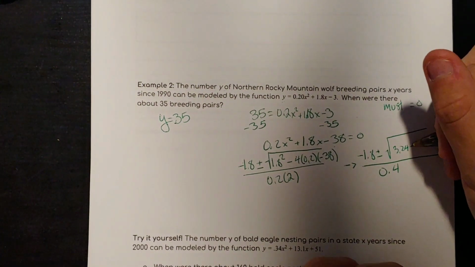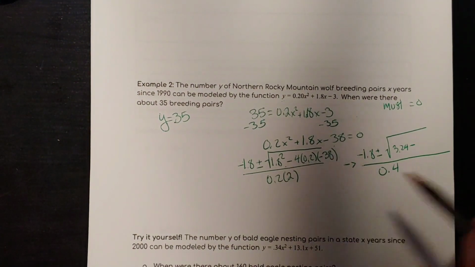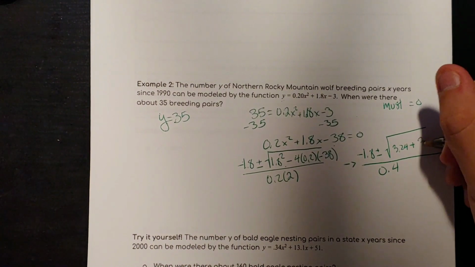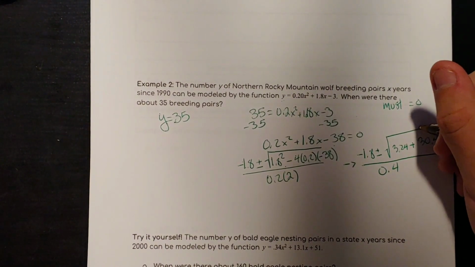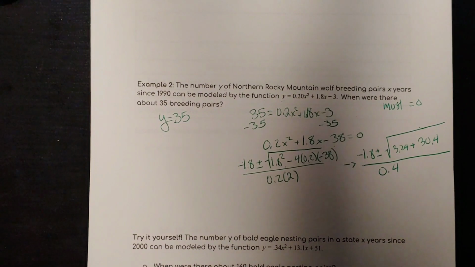So it's going to be plus, because it's a negative times a negative, plus 30.4.